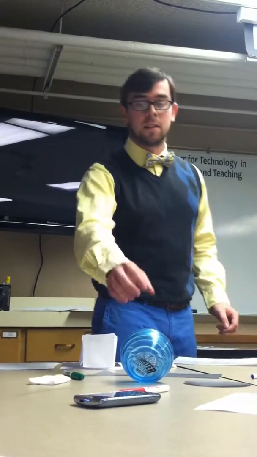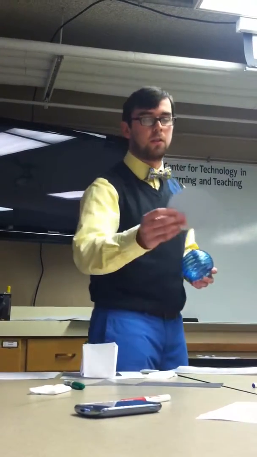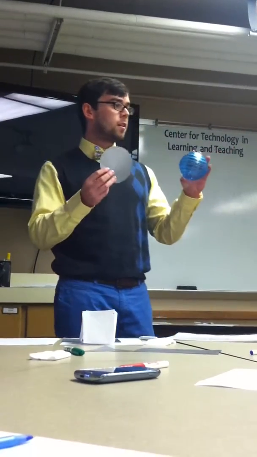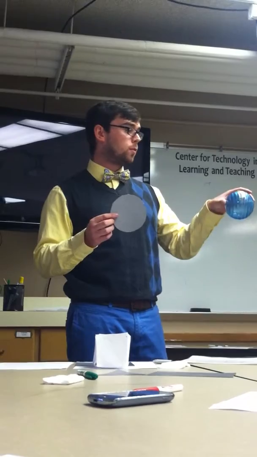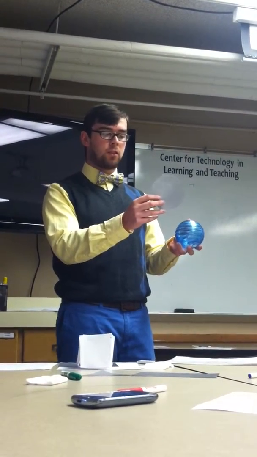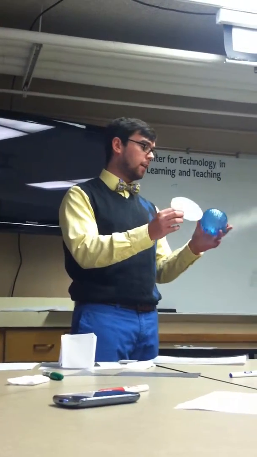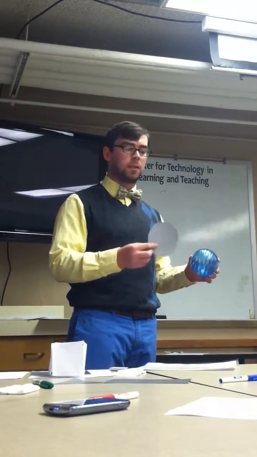That being said, you can see that a circle and a sphere are the same because they don't have any edges or vertices, because they're round shapes which don't have any straight edges that come together.